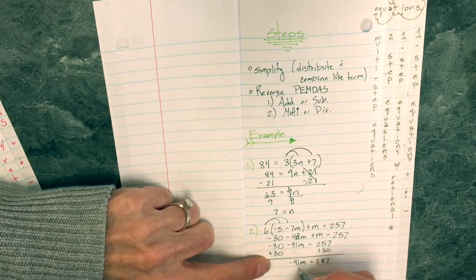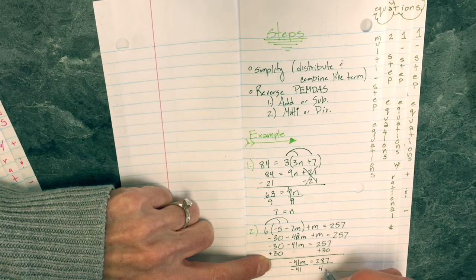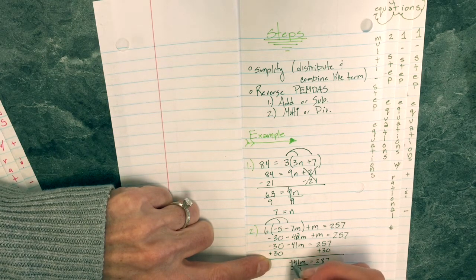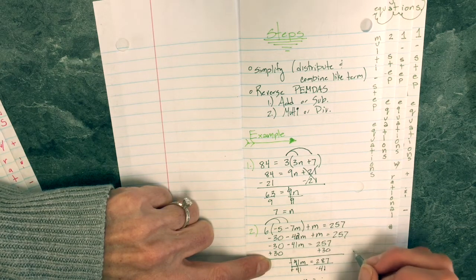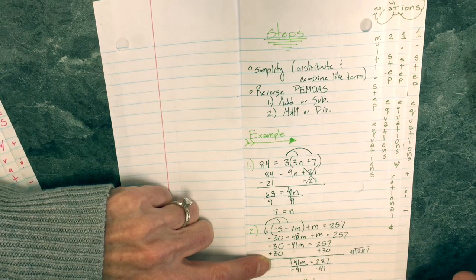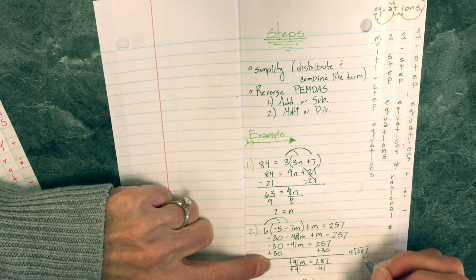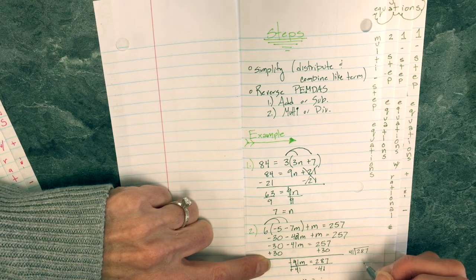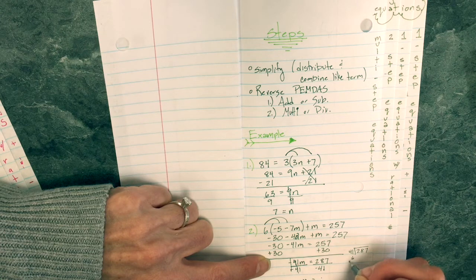I see multiplication, so I'm going to do the opposite. I'm going to divide negative 41 on both sides. And that turns into pluses, and 1m or just m equals, let's do the math over here. So 41 on the outside, 287. I'm going to guess that it goes into it about 6 times.